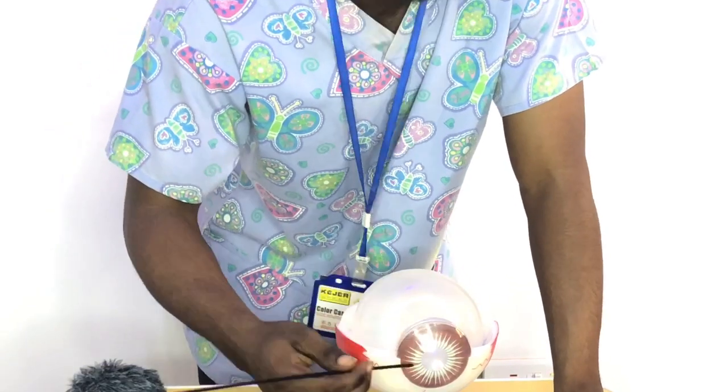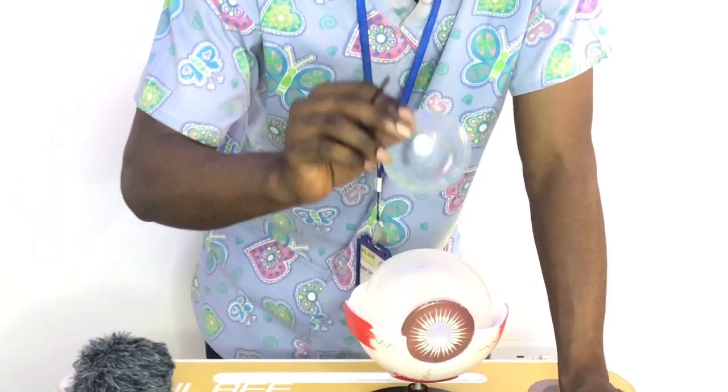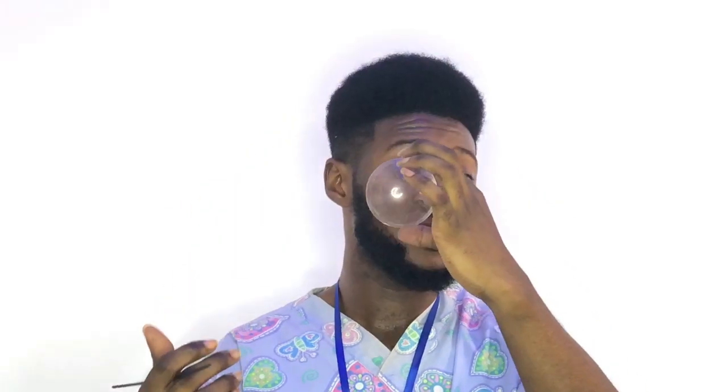Sometimes we only see this part, but that is the cornea.